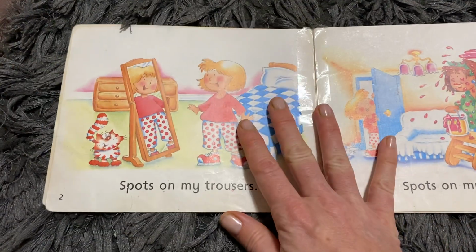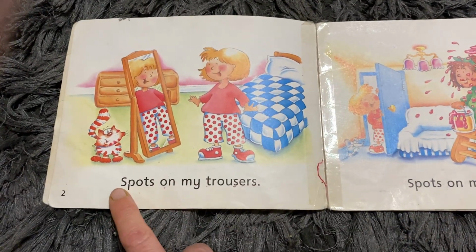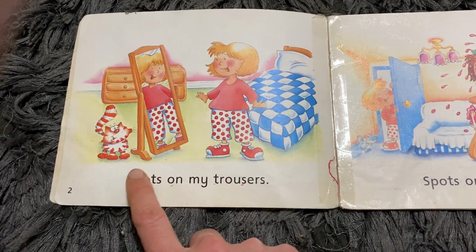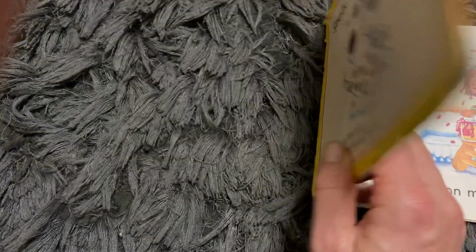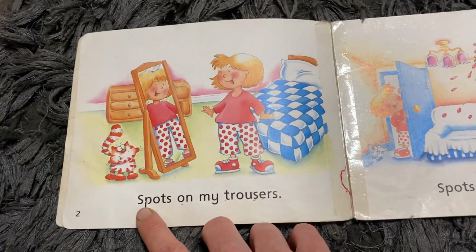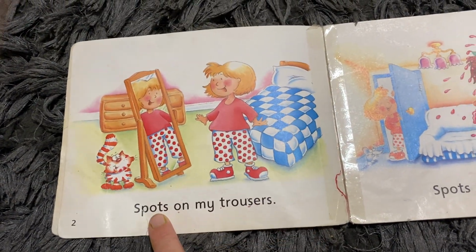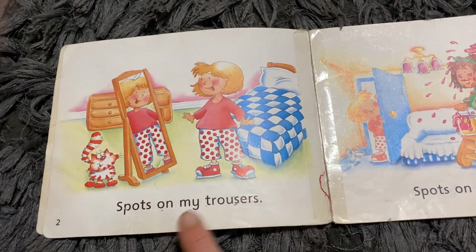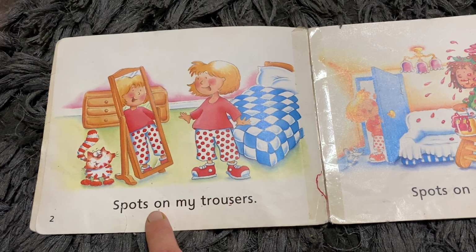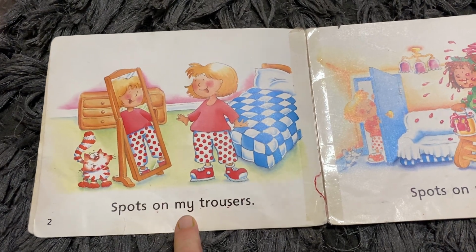Spots. So the children might need some help with this one. Sp. So they might start sounding it out. Oh, what's this story all about? Look, this word looks the same as the word on the front. So this word says spots, and you can give that word and hopefully they'll remember it because it appears on every page. Spots, on.